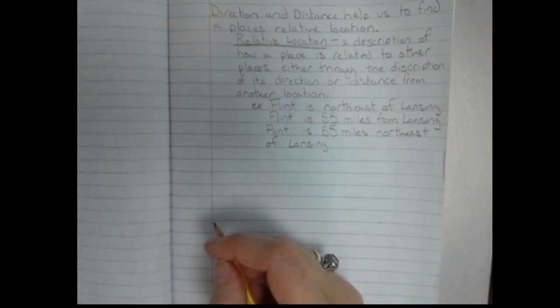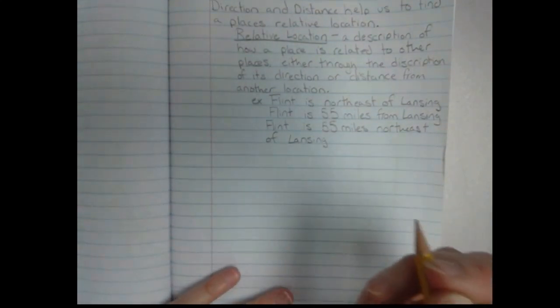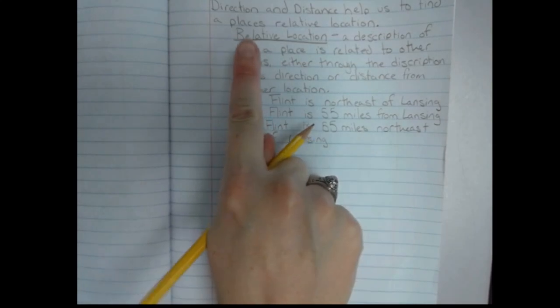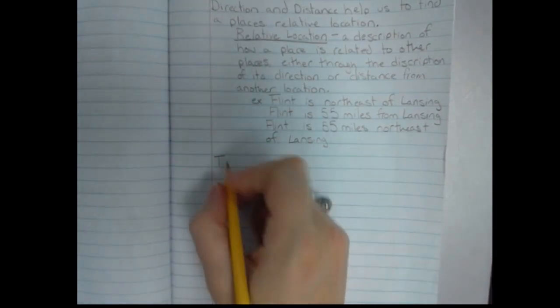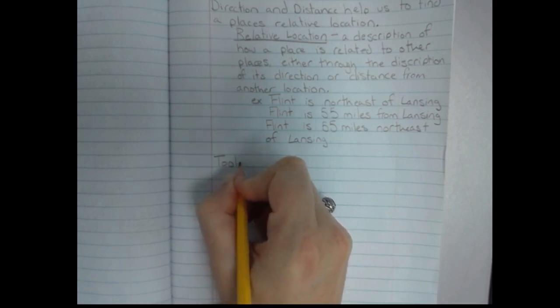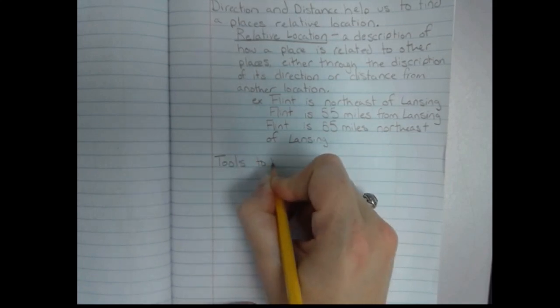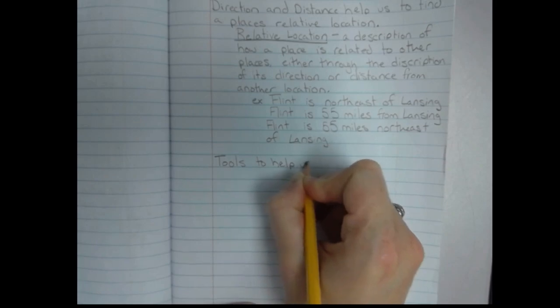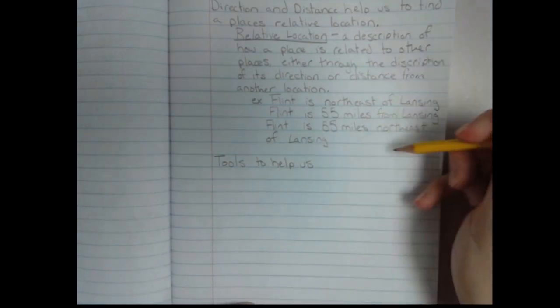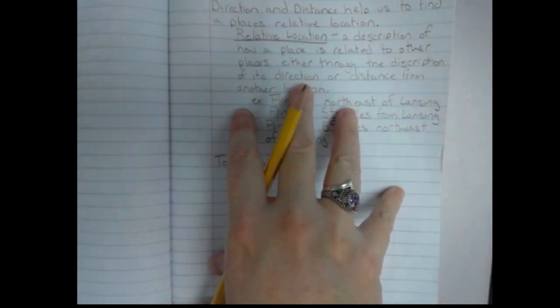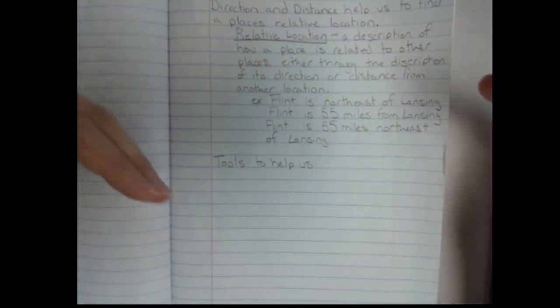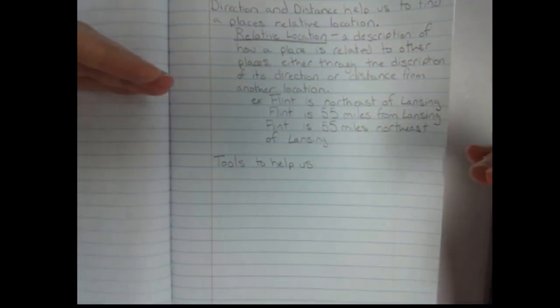Now, we do have some tools to help us in our use of direction and distance. So I'm going to go to the end again. Tools to help us. I also don't know if you noticed, but I've skipped a line, so that I'm creating more space. Don't be afraid to take up some space on your pages, because space will help you to find your information a little bit clearer.